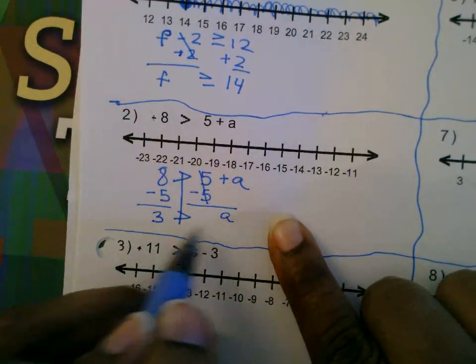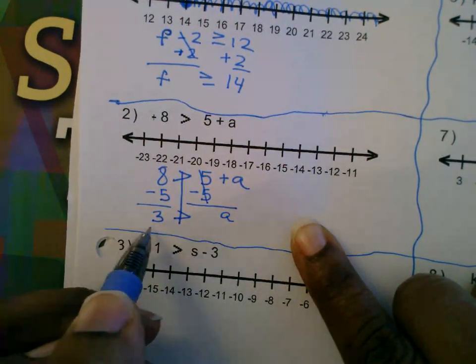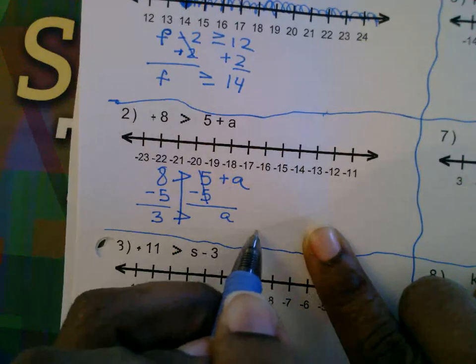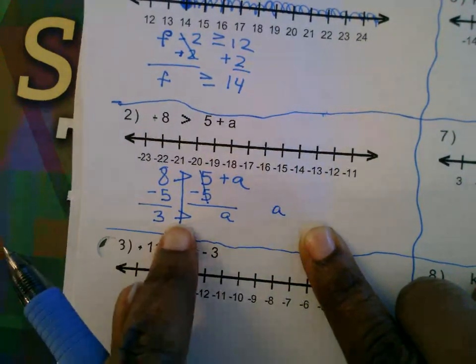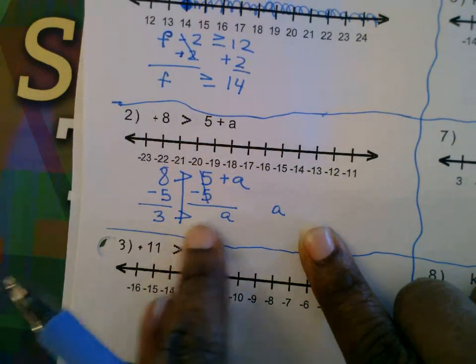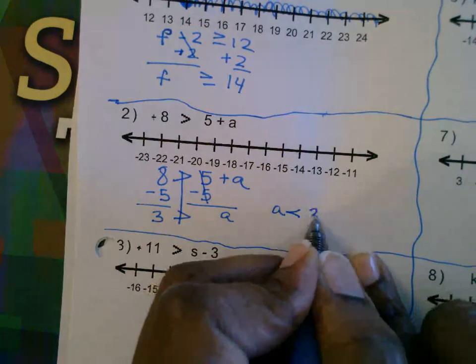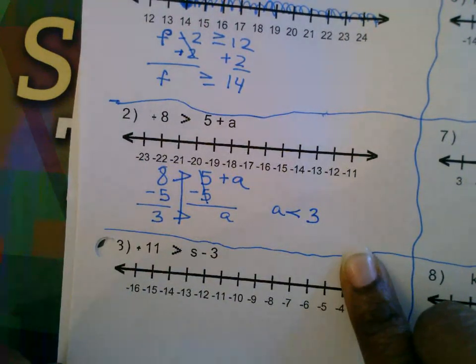And if you can't understand it that way, then rewrite it with the variable first. A, look how this inequality symbol is pointing. It's closed towards the A. So when you rewrite it, close it towards the A. A is less than 3.